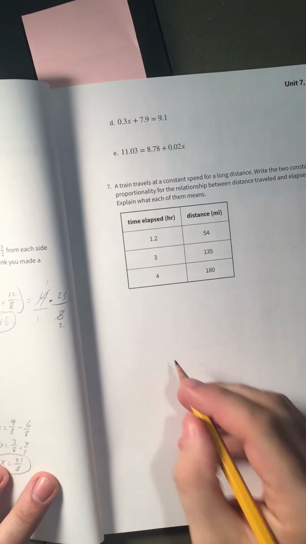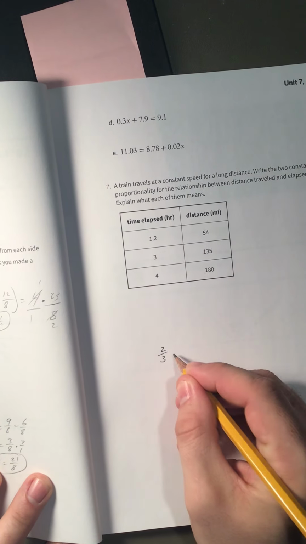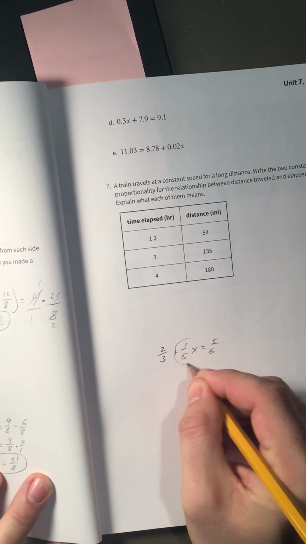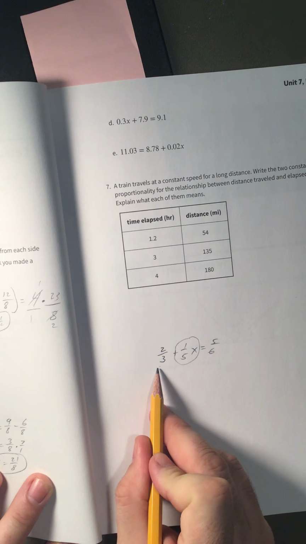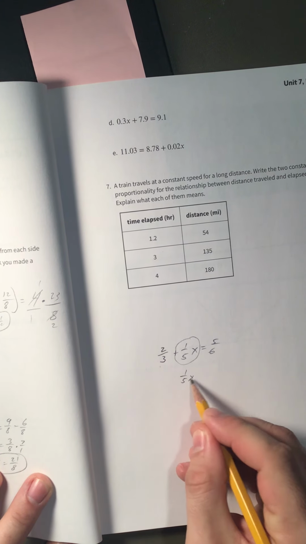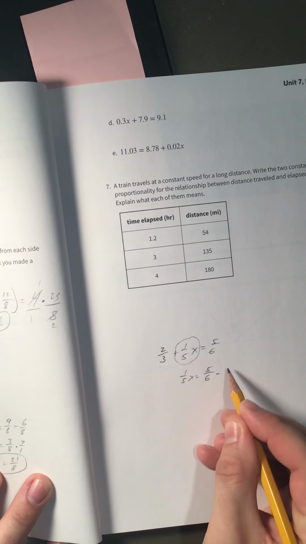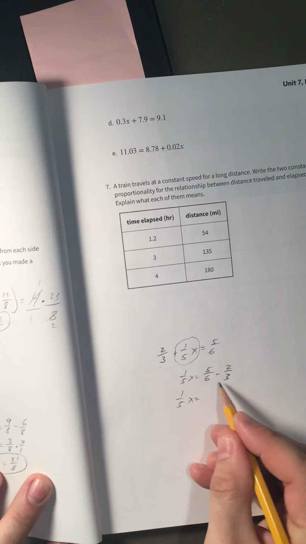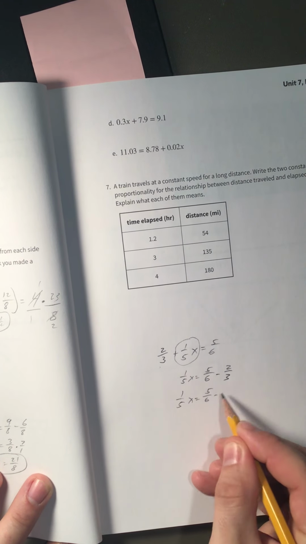Okay, B. I'm going to come over here to write these down to give me a little more room. I am not going to touch the x, but I am going to do the opposite of this positive 2/3. Opposite of a positive 2/3 is to subtract 2/3. Common denominator on the right side is 6.